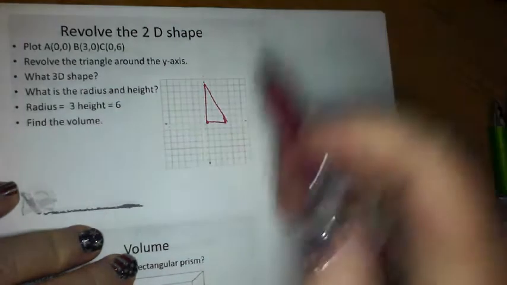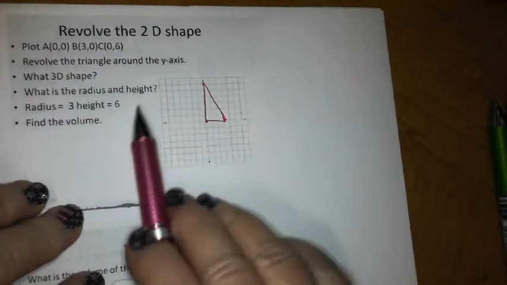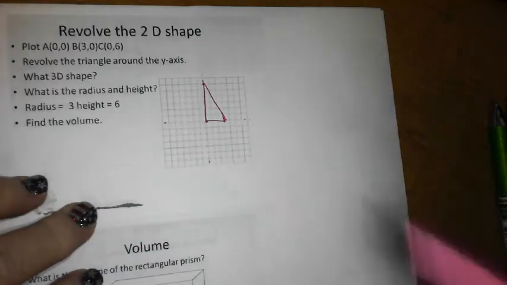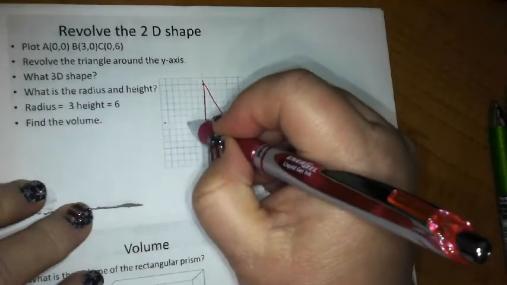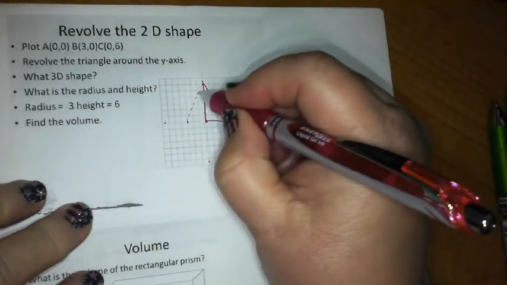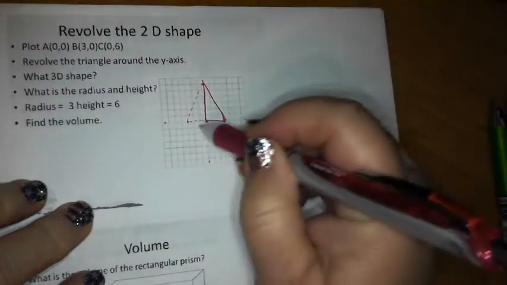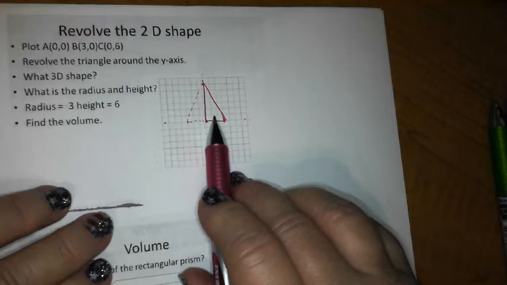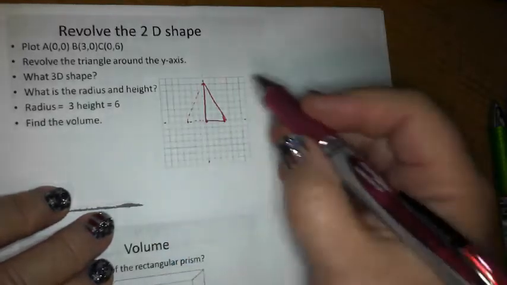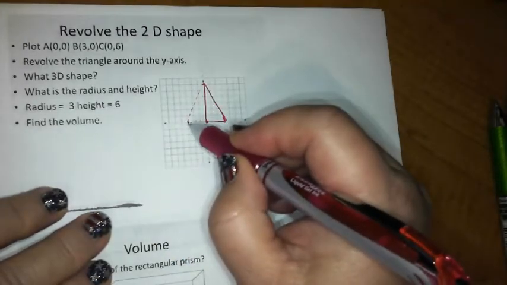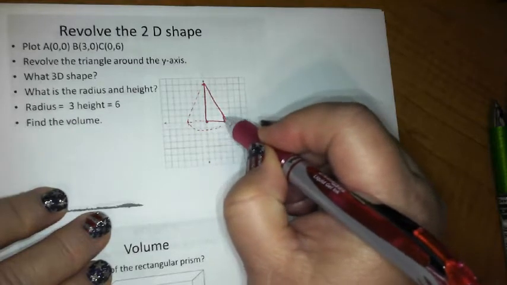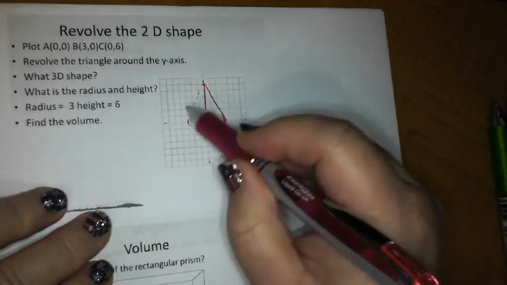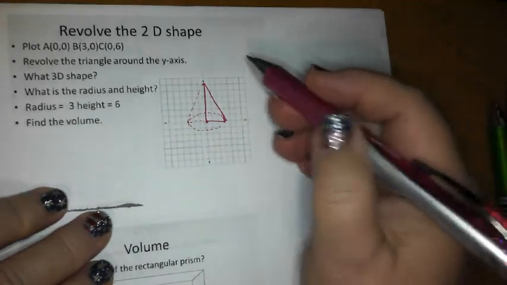Now we're going to take this triangle and we're going to revolve it around the y-axis. So what I do to picture that is first I just kind of reflect it over the y-axis. And then imagine, like a revolving door, I know the library has some revolving doors that go around and around. If I take this triangle and revolve it, what shape do you think it's going to make? You see what happens when I revolve? What shape is it? It's a cone.